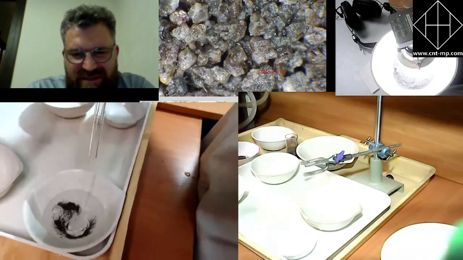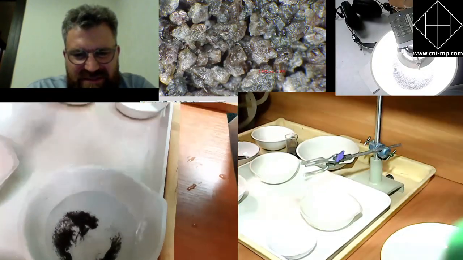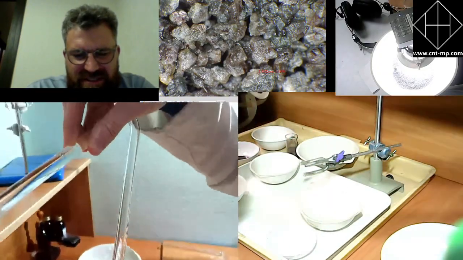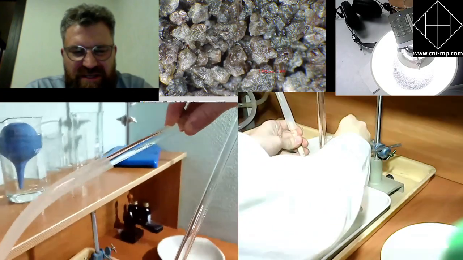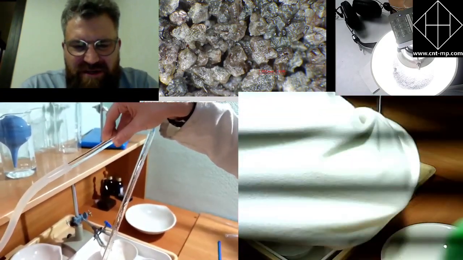Can we see the reloading? Yeah, here it is. You see, that's the preliminary concentrate. Definitely it should be much smaller. As we just said, it's 5 to 20 milligrams. This one is much bigger.